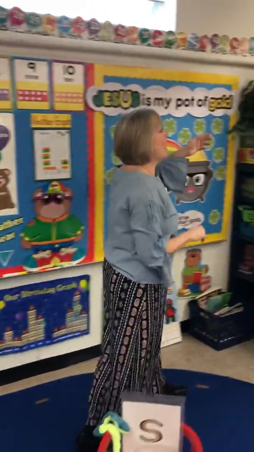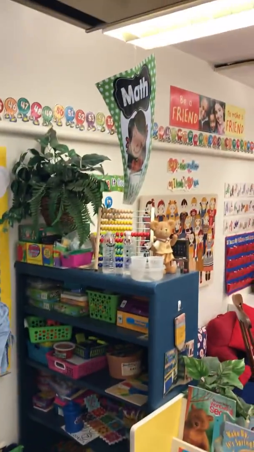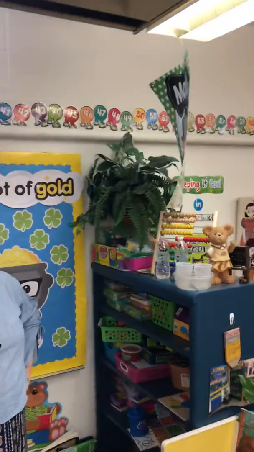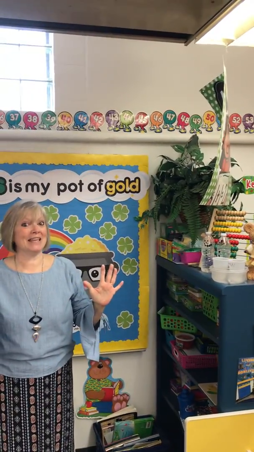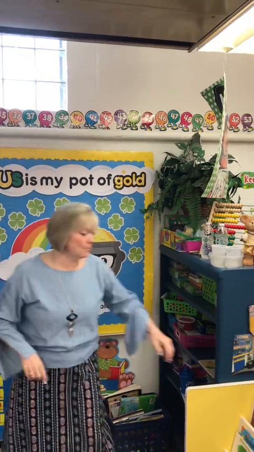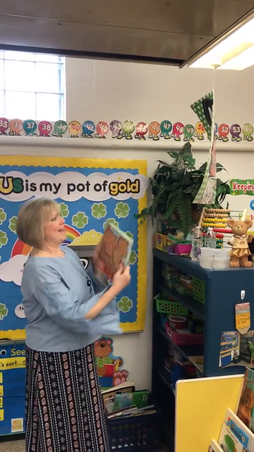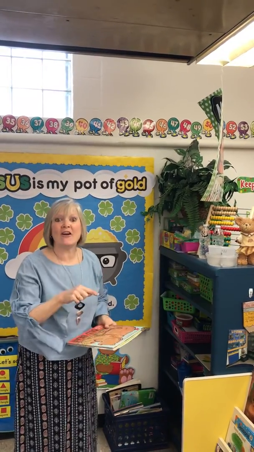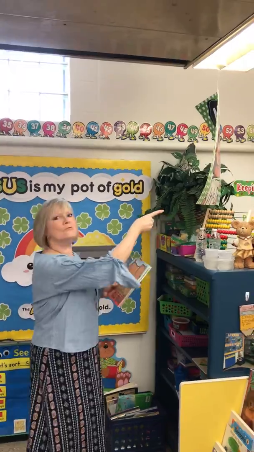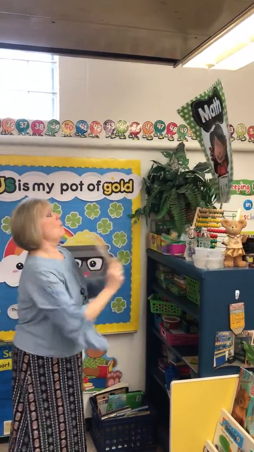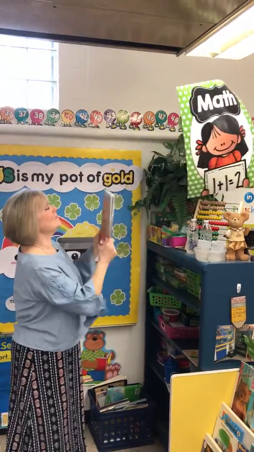Do you see the math sign that's hanging here? It's not moving at all in our math area. I can make it move without touching it. It's not magic, it's science. I'm gonna get a book. Here's a big heavy book, Old Bear. I'm gonna move the air that's all around our classroom. And if I move the air, I can move this sign. Look.